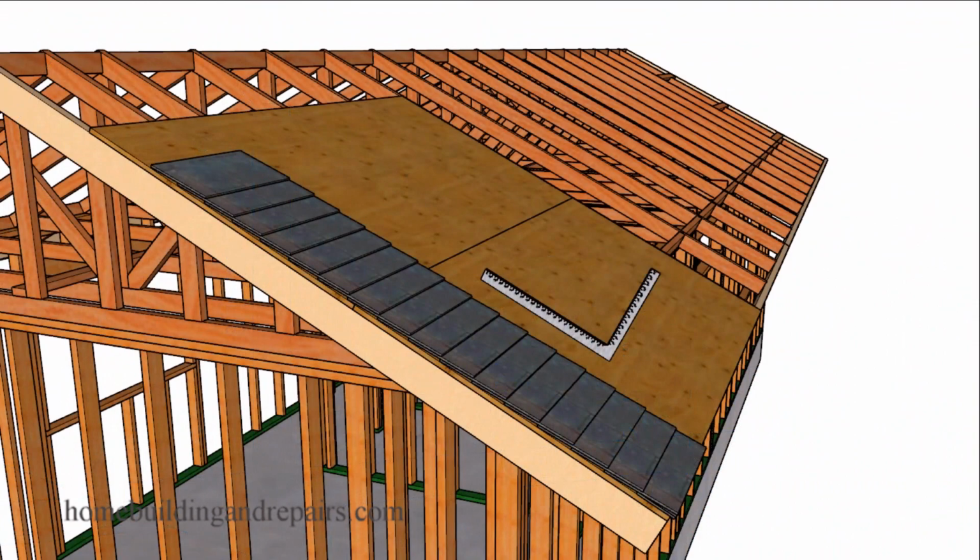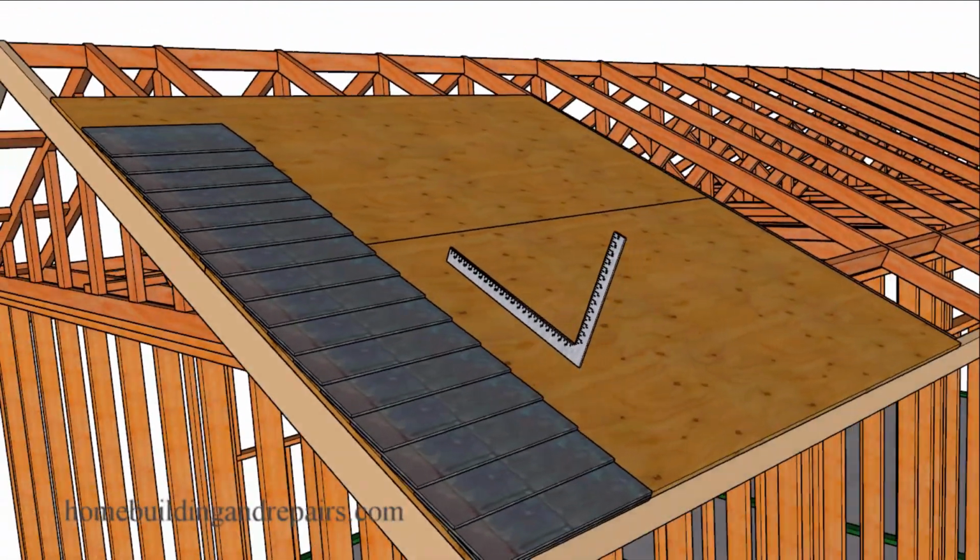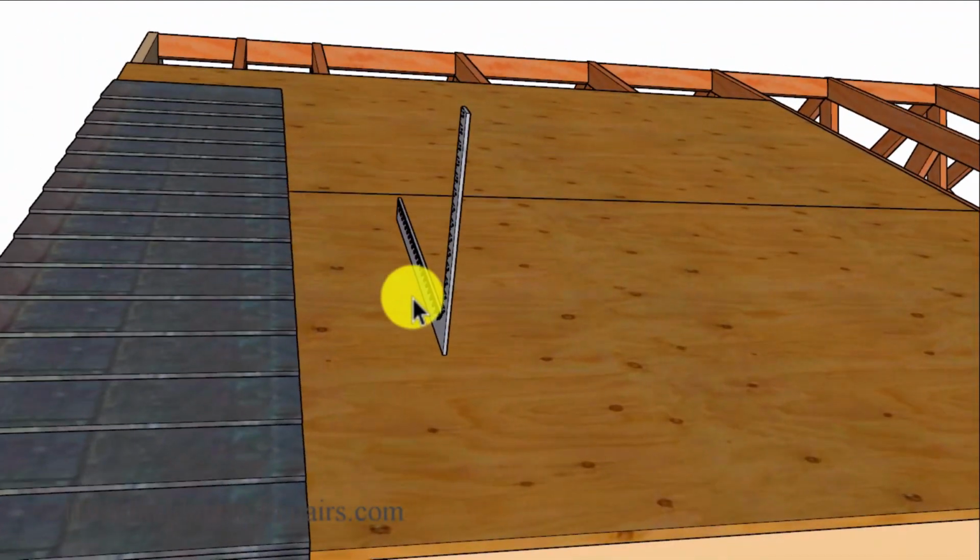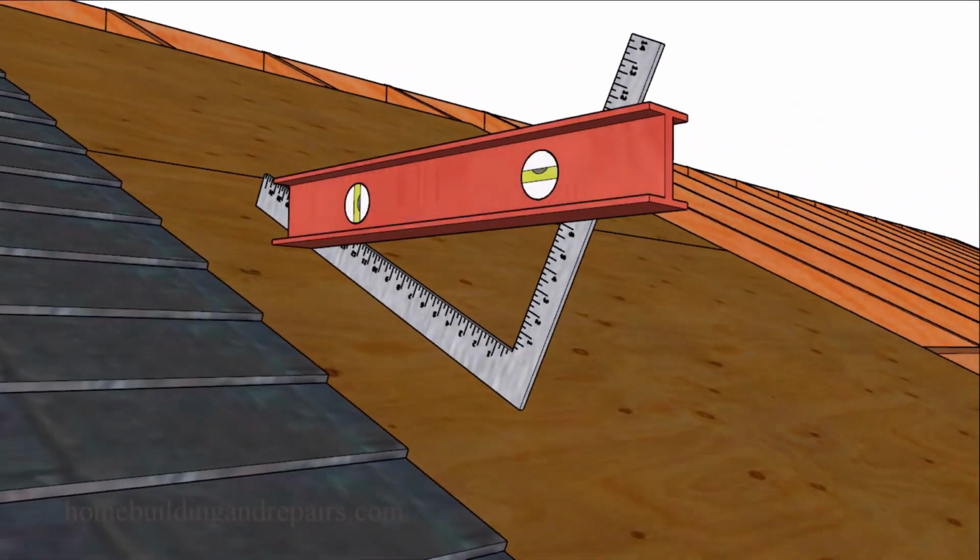Now let's go to the top of the roof. We will use the roof sheathing, and it's very important that the bottom of the framing square is parallel to the fascia board. If this is out of whack a little bit, let's say this end of the framing square is over here about 6 inches, then you could end up with a problem with your measurements.